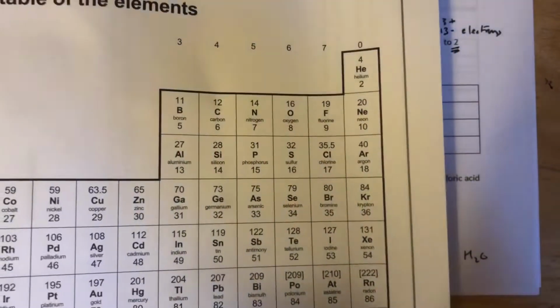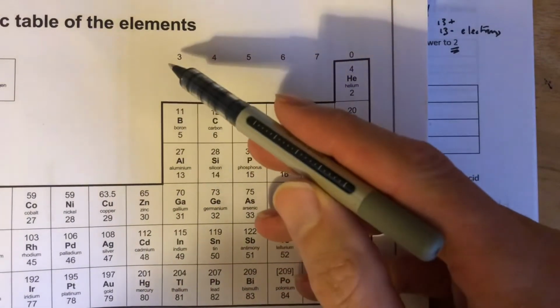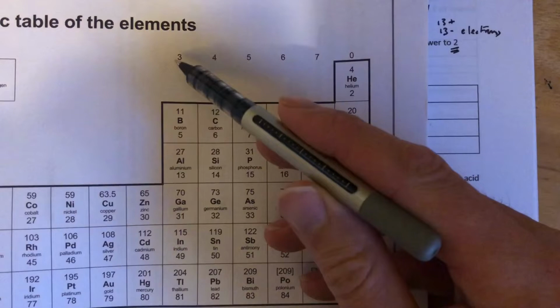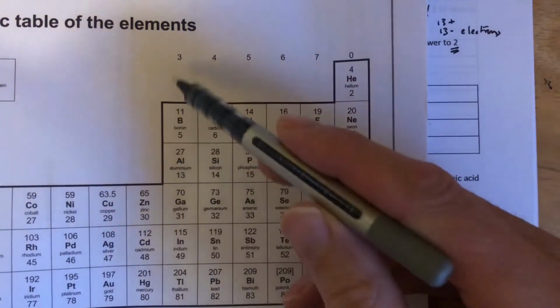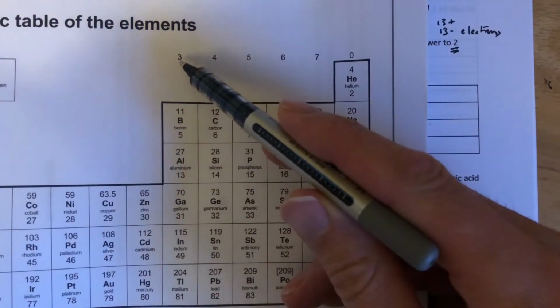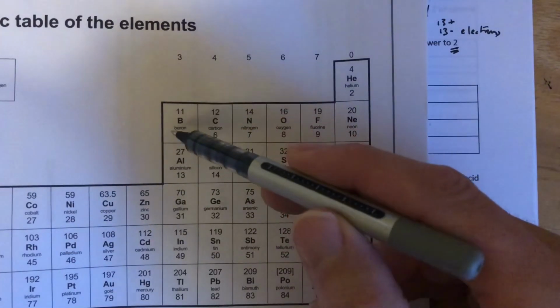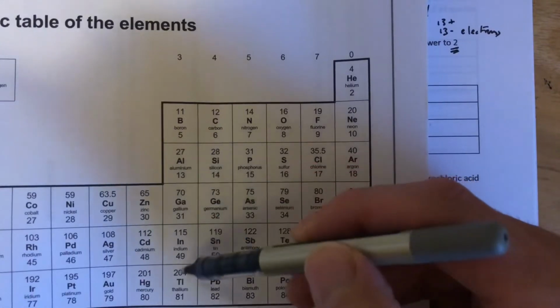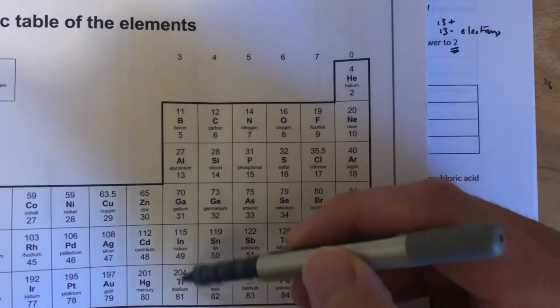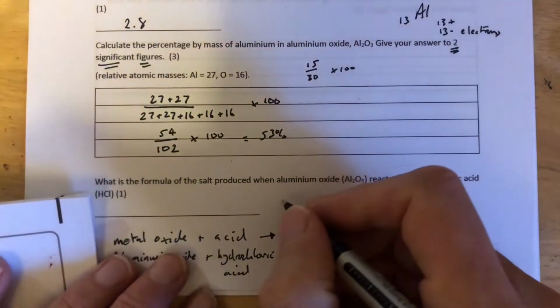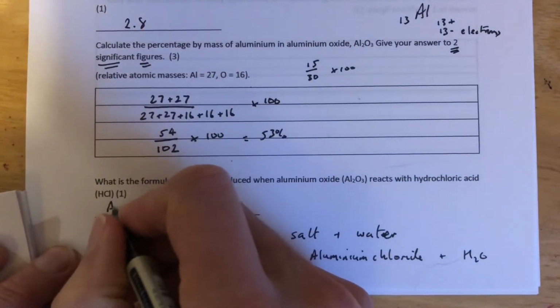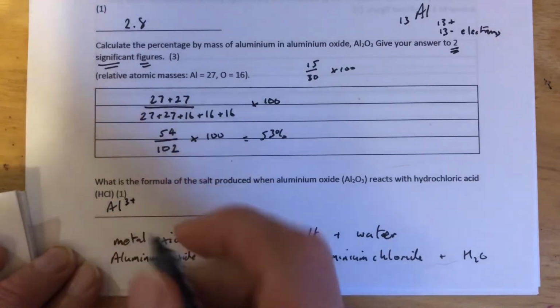So here we have a periodic table, and the first thing we need to find is aluminium, which is here in group 3. That means everything in group 3 has 3 electrons on the outer shell. The group number tells us the number of electrons on the outer shell. So aluminium is going to want to lose 3 electrons when it forms an ion. So everything in group 3 therefore forms the 3+ ion. Now that's important, let's write that down here. Al3+. Aluminium forms a 3+ ion.